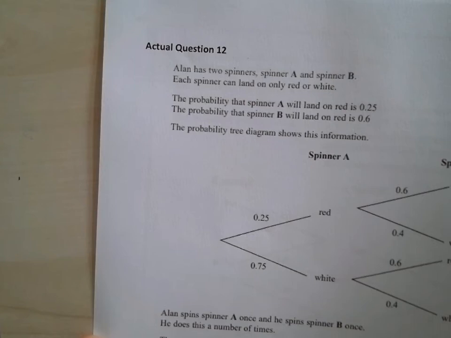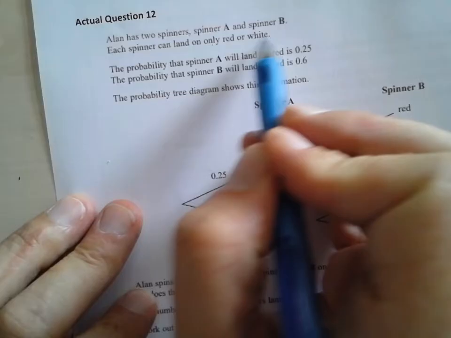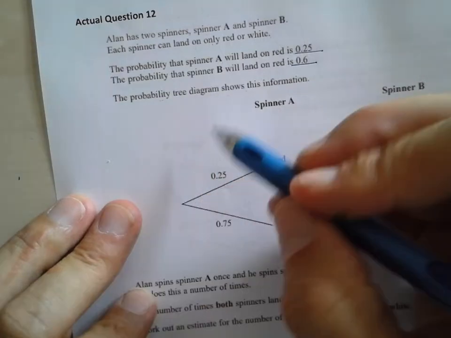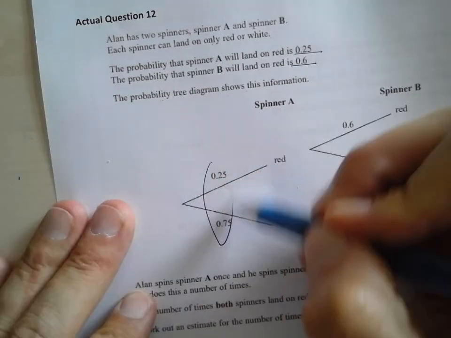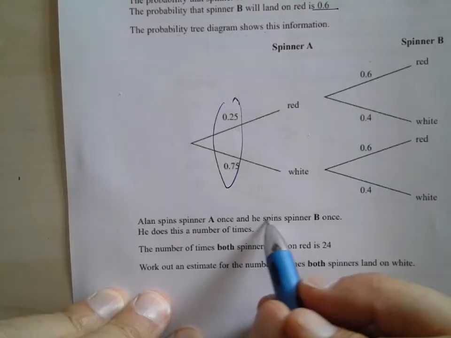Spinner A, spinner B. Each shows 0.2, 0.6. Shows the two diagrams. That adds up to 1, that adds up to 1, that adds up to 1, so it's drawn correctly. The probability that both spinners land on red is 24.